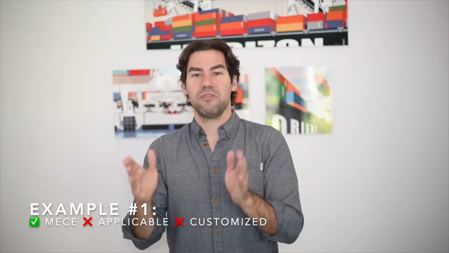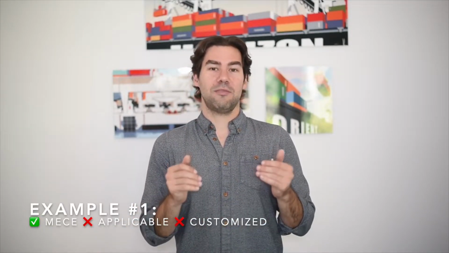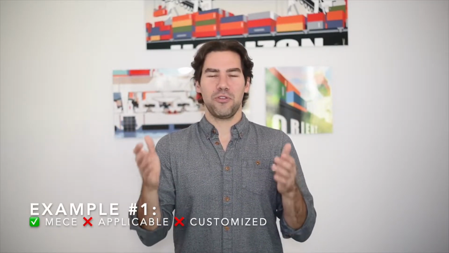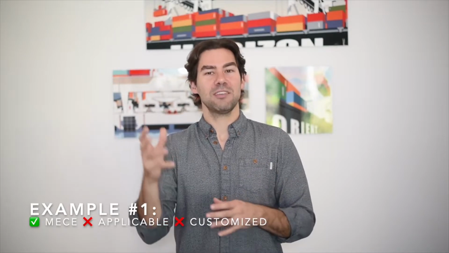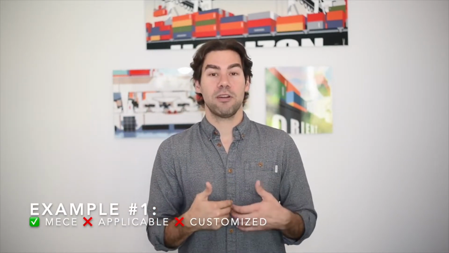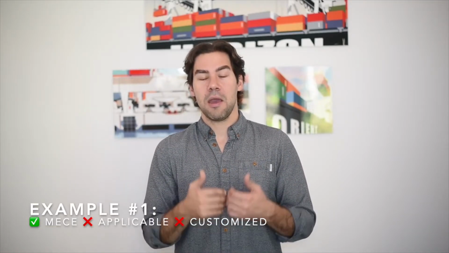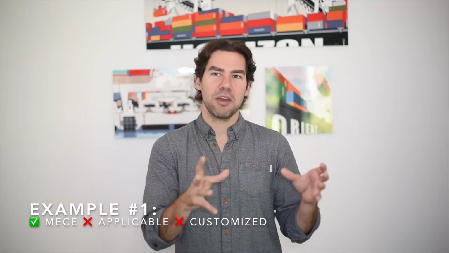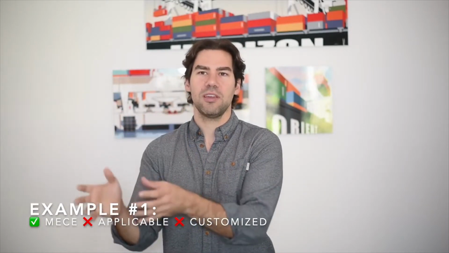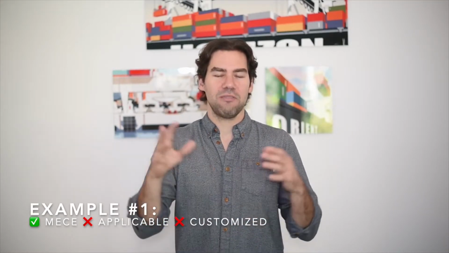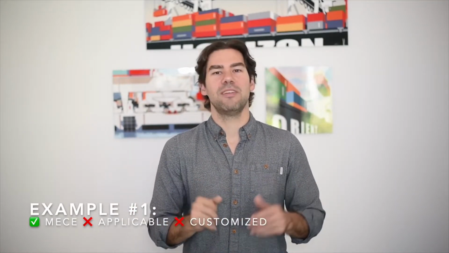However, let's move on to the second step, which is, is it applicable? In this case, it's not quite applicable to the particular question we've got. Yes, profitability of the target company may be something that the acquirer is really interested in, but there's going to be a whole host of other things. And so the applicability of this framework to the particular question at hand doesn't meet the bar. It's not applicable. So we don't even need to go to the third step of the test in this case. Okay, so that's example 1.